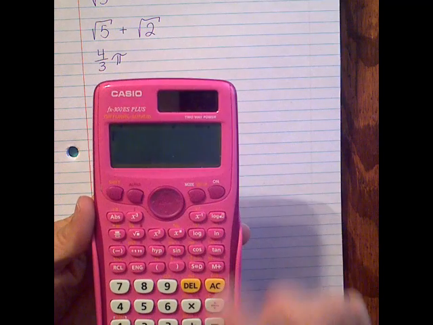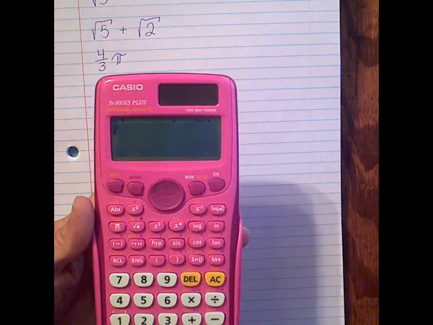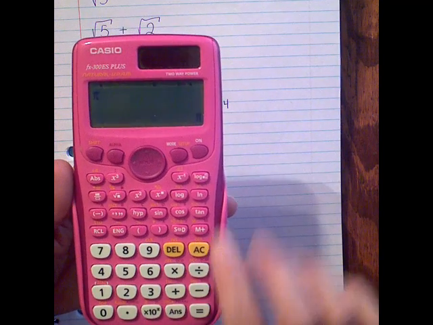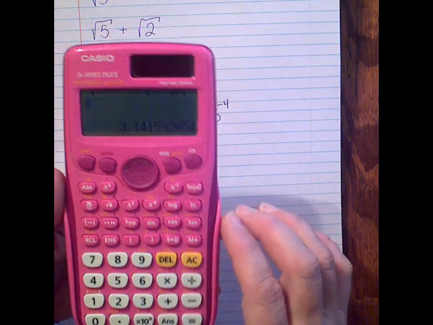Now your pi button is the shift down here at the bottom. Shift this X 10 to the X down here at the very bottom middle. It tells me pi, I hit equal. It tells me pi. If I want that in a decimal, I hit my SD button.